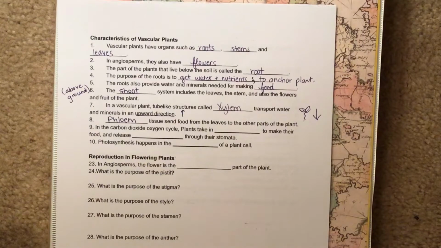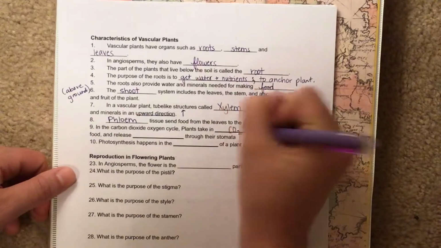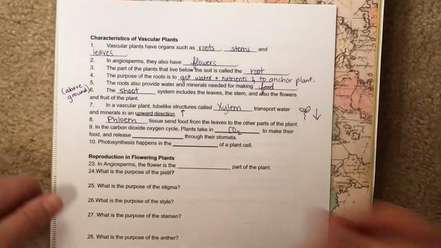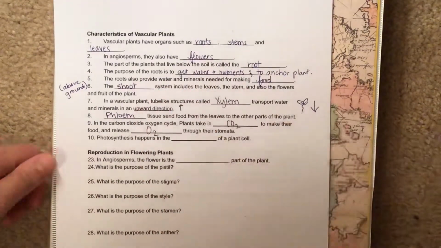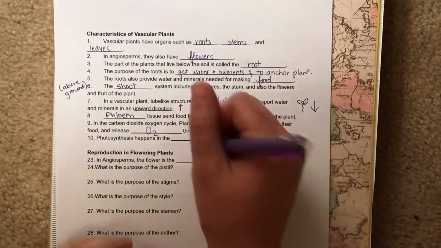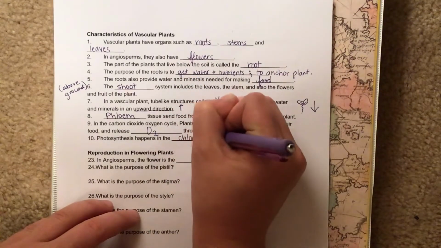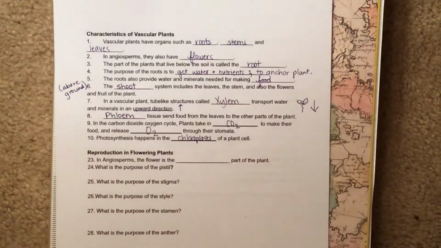Number 9, in the carbon dioxide-oxygen cycle, plants take in carbon dioxide to make their food, and they release oxygen through their stomata. And then lastly, photosynthesis happens in the chloroplast of a plant cell. All right.